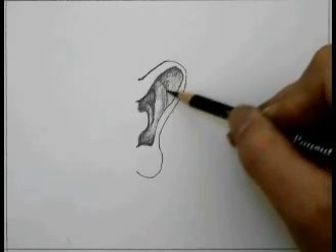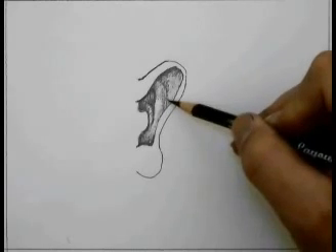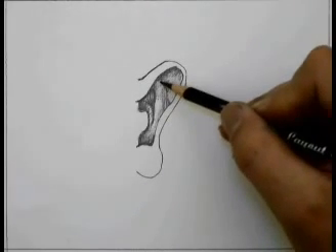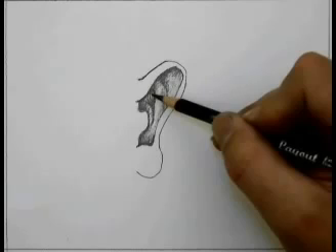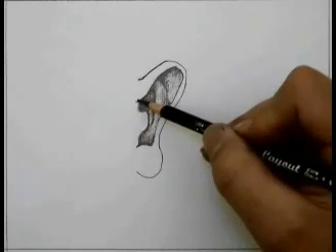Now at the end of the ear, the top edge of the ear, you don't want to get too dark too quick because it is cartilage and some light shines through there. So although it's going to be darker on the inside part of the ear, there is some light that shines through the back side of the ear.